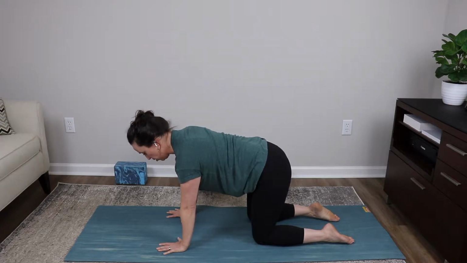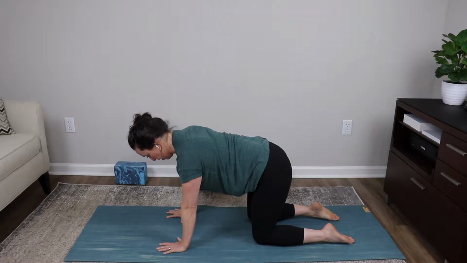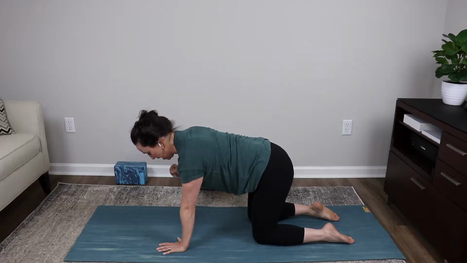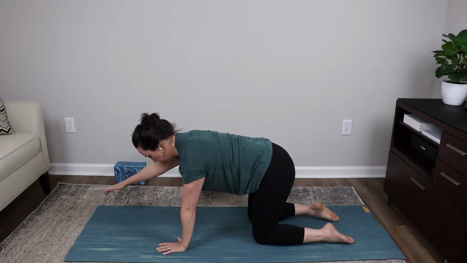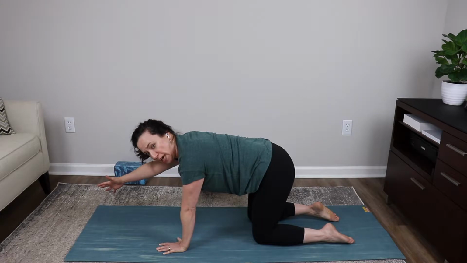Now, can you harden your abdominals? So like if somebody was to punch you right now, what would you do with those abdominal muscles? You would harden them. Keep your gaze straight down on your mat. Don't let a single piece of your body move, but lift your right hand off the mat. Can you then inhale and gently reach your arm forward without a single piece of your body moving?